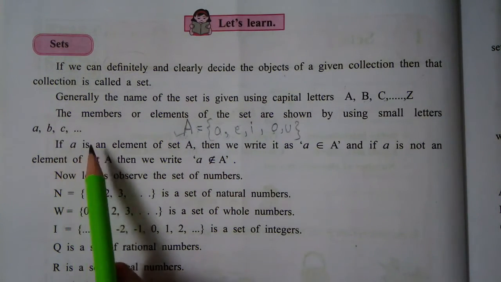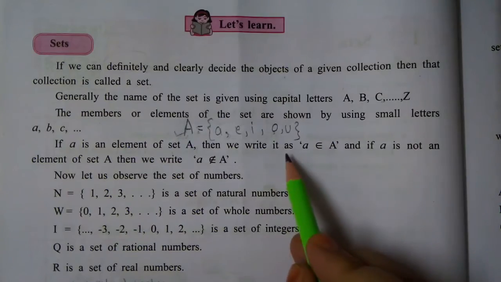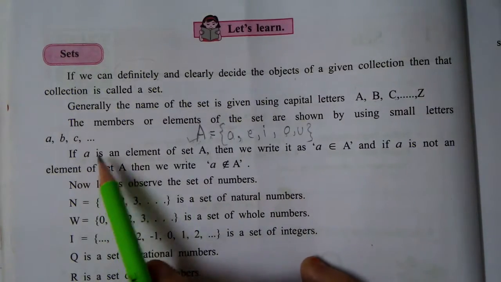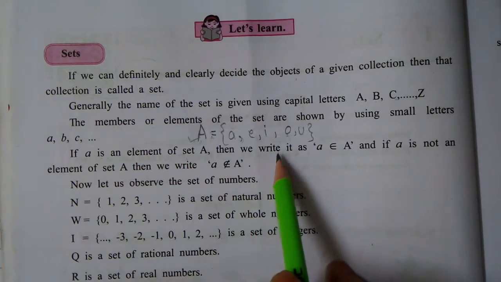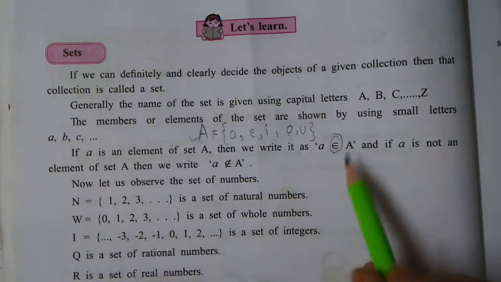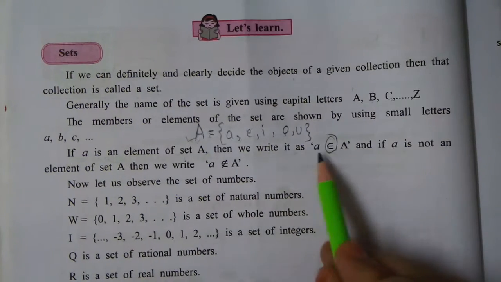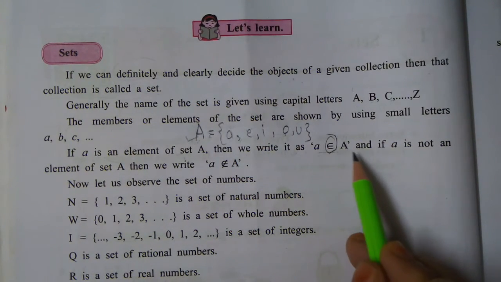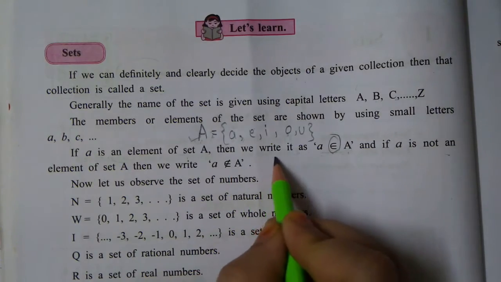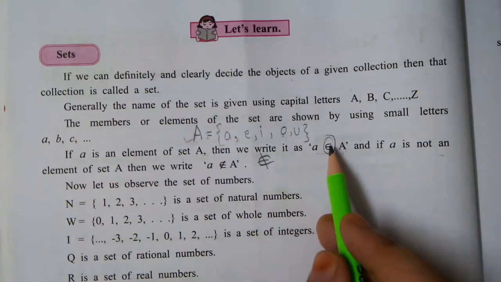So this is only the example. If a is an element of set A, then we write it as a belongs to A. Students, this is the symbol we use when we have to write that a is an element of A. And if a is not an element of set A, then we write a is not an element of set A. All right, so these two symbols you should remember.